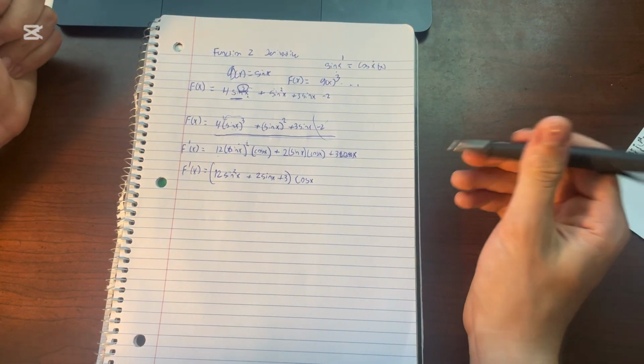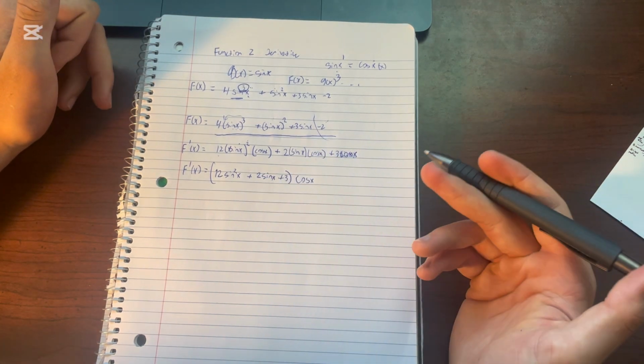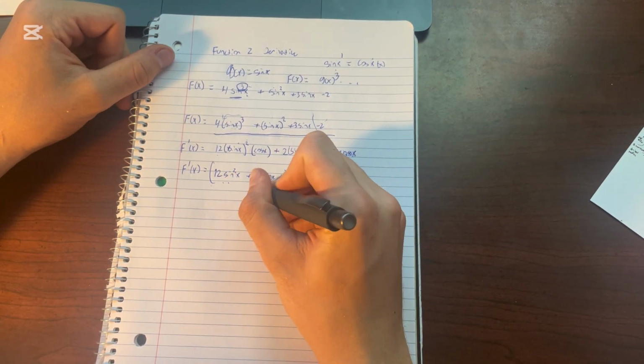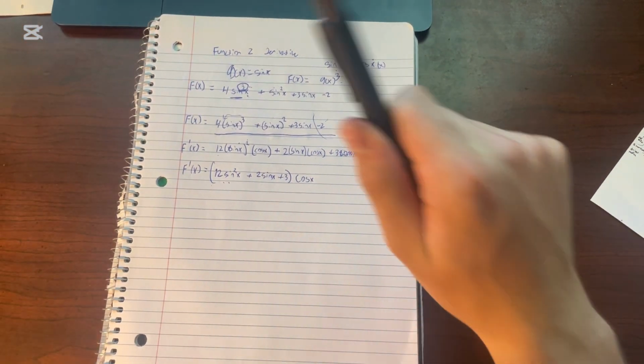Now with this, we can simplify it a little bit by just taking the cosine term out, and then we get a fairly standard looking quadratic: 12 sine squared x plus 2 sine x plus 3, with cosine x on the outside. And that is the derivative of our second function.